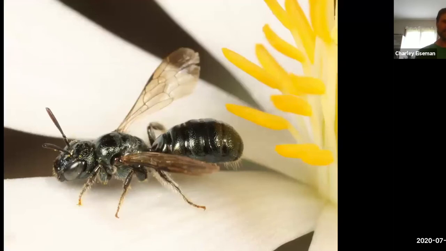And these are called small carpenter bees, in the same family as the big carpenter bees, but not closely related to them. This is one resting on a bloodroot flower, so they come out in early spring.